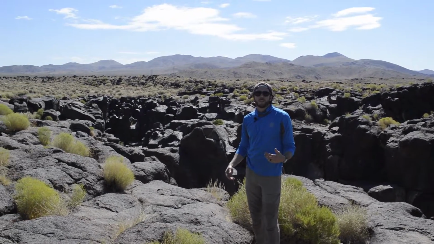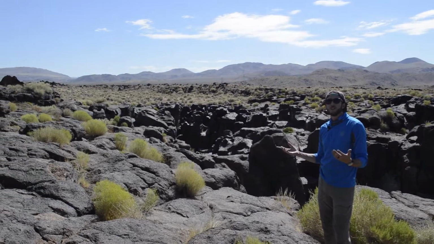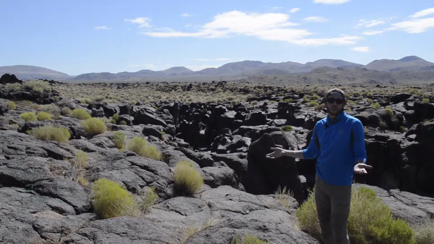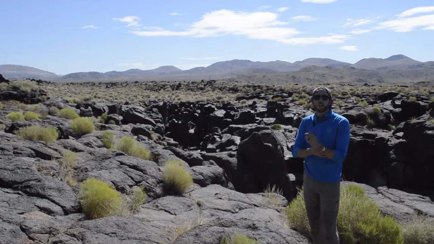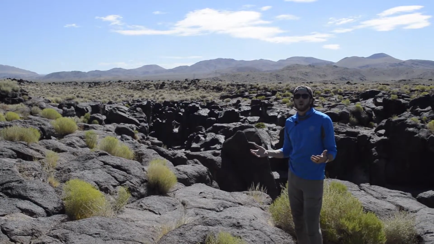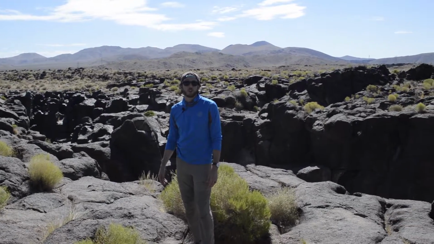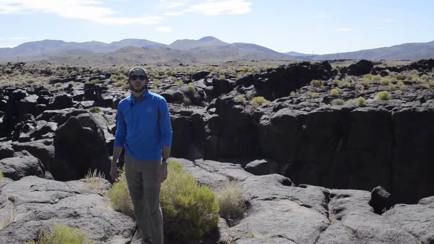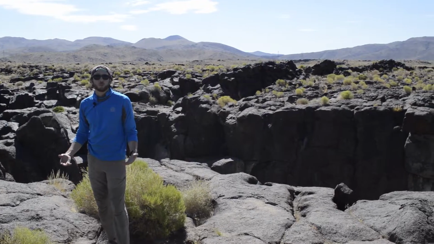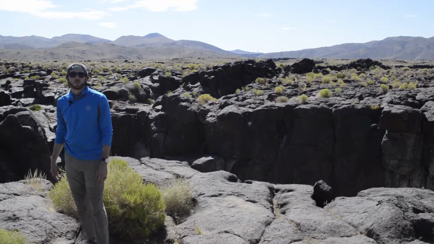Now, the lava that makes up this basalt as you drive up 395 in Fossil Falls started erupting about 400,000 years ago up until about 10,000 years ago, when Fossil Falls itself started to be sculpted and molded into these falls that you see today.